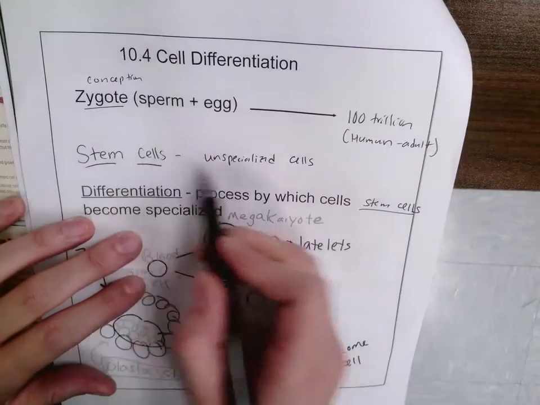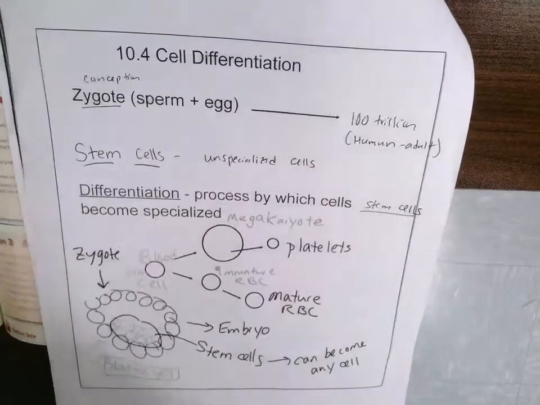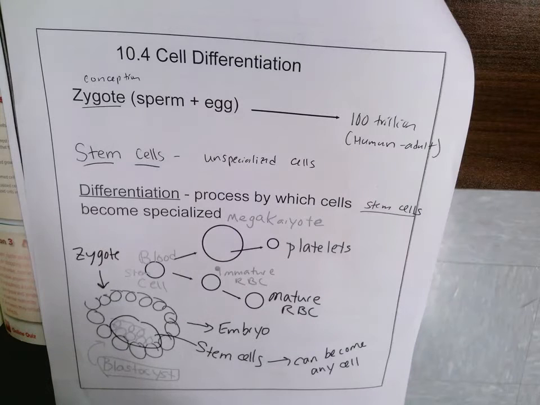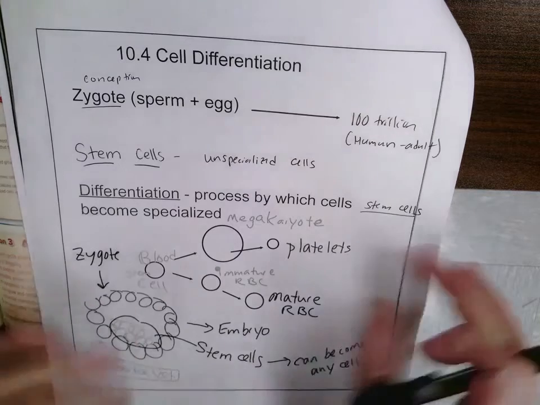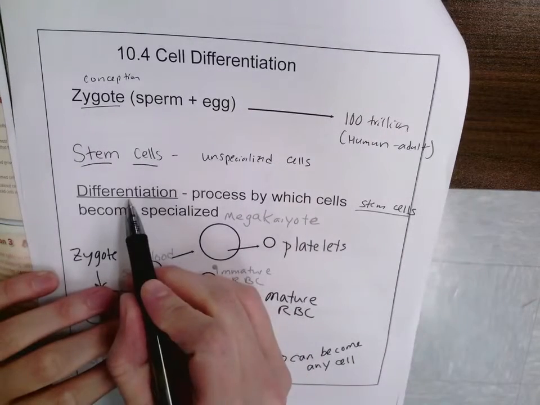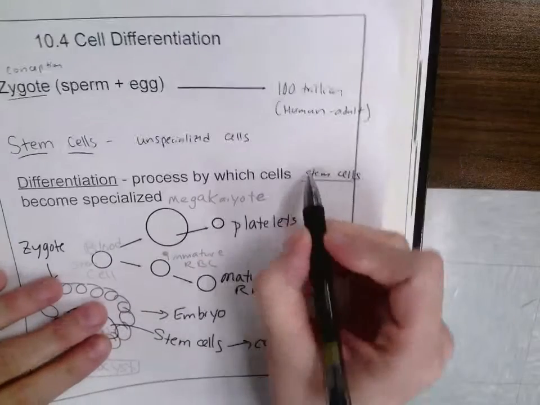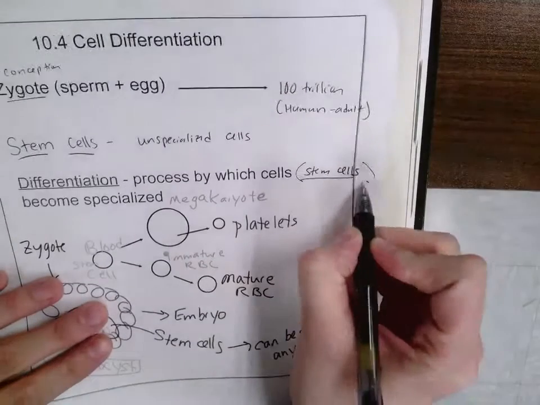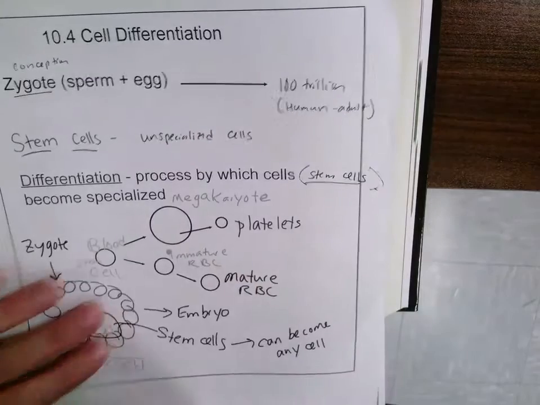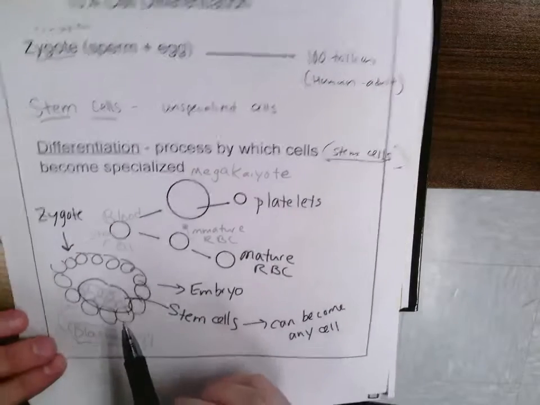Stem cells are unspecialized cells. They have the potential to develop into any cell type. Also, on the same page, you see this word differentiation. This is the process by which cells, specifically stem cells here, become specialized. And I have some examples sketched out for you.